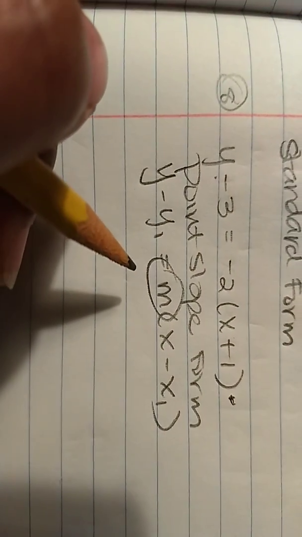Here I have, oh, this is point slope form, where the x and y are split. But man, there's a lot going on over here and over here. So in point slope form, y minus y sub 1 equals m times x minus x sub 1. Here is the slope. Oh, so m equals negative 2.